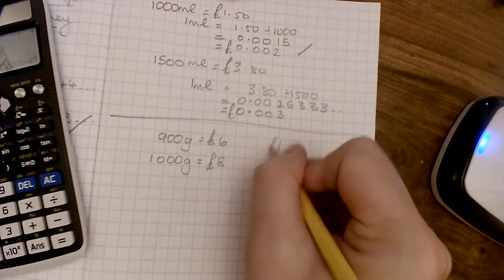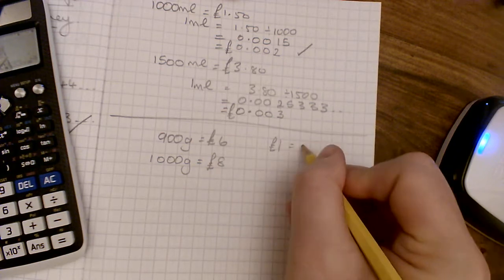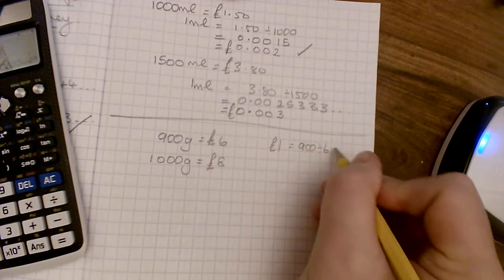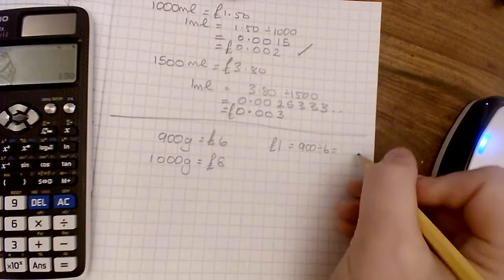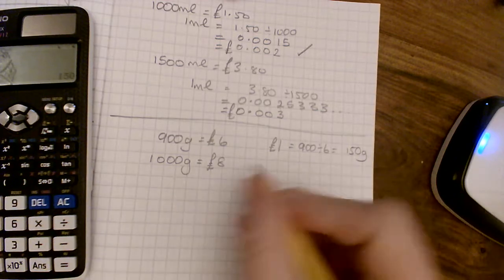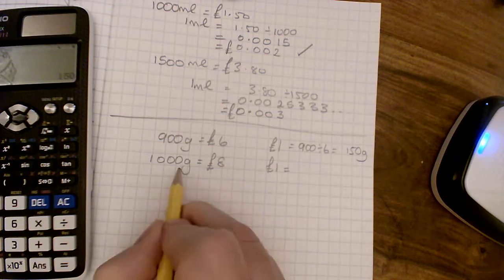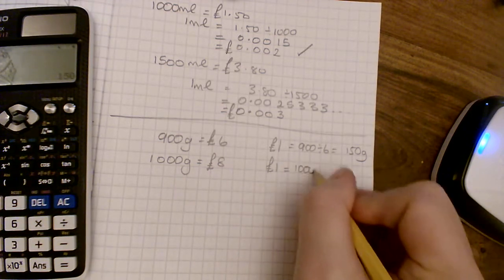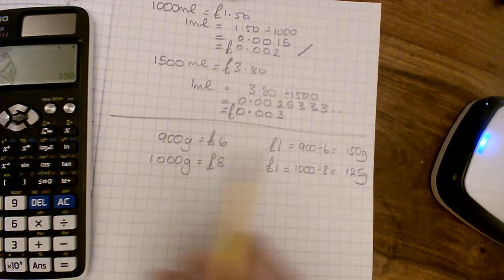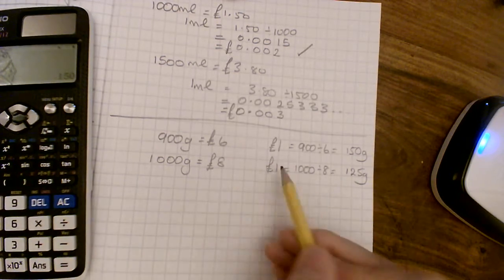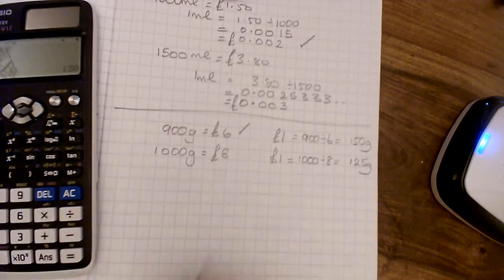So for £1 I've got to get from 6 to 1, you just divide by 6. So I just do 900 divided by 6, and on the calculator that's 150 grams. And then for this one, to get from 8 to 1 you just divide by 8, so I'm going to do 1000 divided by 8, which is 125 grams. So when I look at the best buy, for £1 I'm getting 150 grams, and for £1 I'm only getting 125, so for me that's the best buy. Okay, so let's do this again.